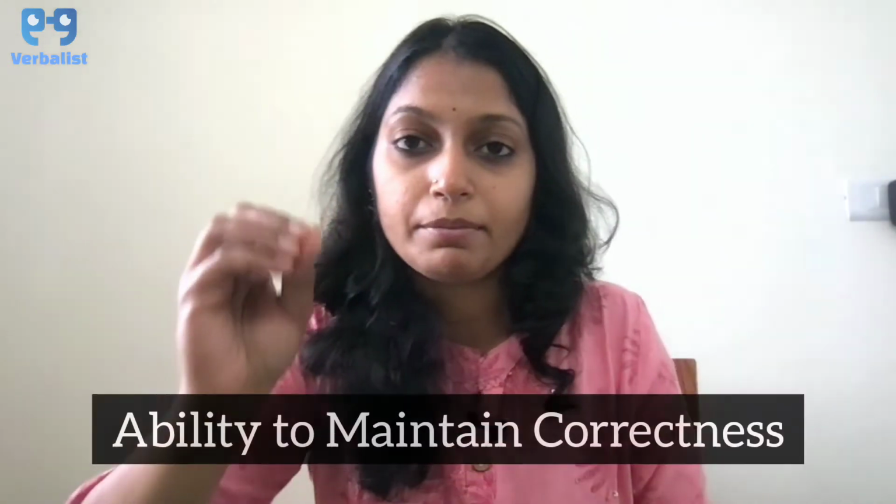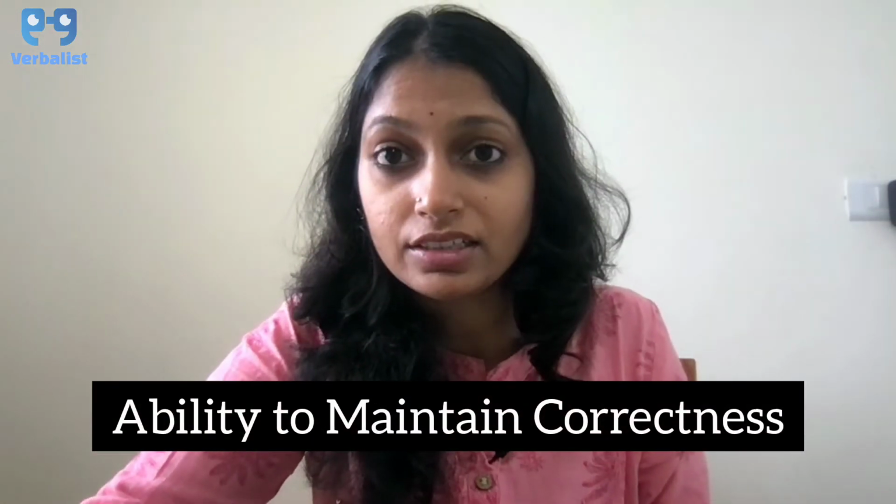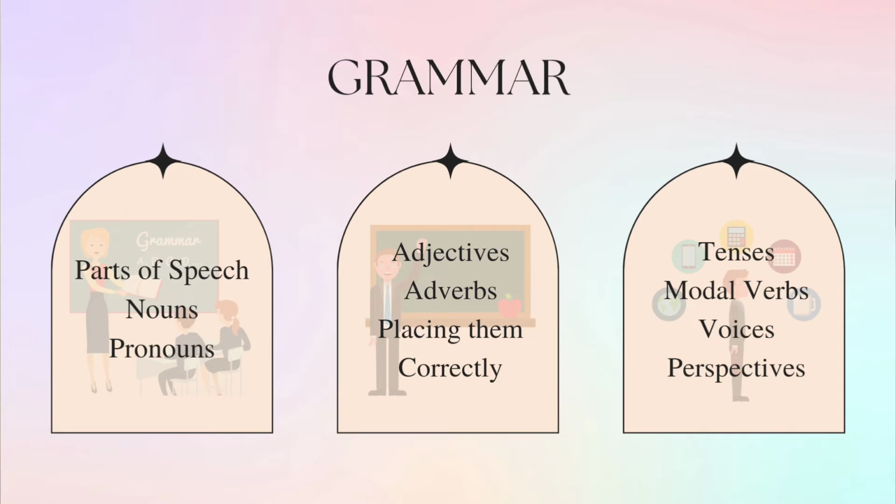Okay, so on to the fifth one, which is grammatical accuracy. Grammatical accuracy is basically your ability to maintain correctness in all aspects of grammar. Now this includes parts of speech, nouns, pronouns, adjectives, adverbs, placing them correctly, tenses, using modal verbs, making sure you're using perfect tenses properly, using passive voice properly, using prepositions and conjunctions properly, using punctuation marks properly. This is what is required out of you.